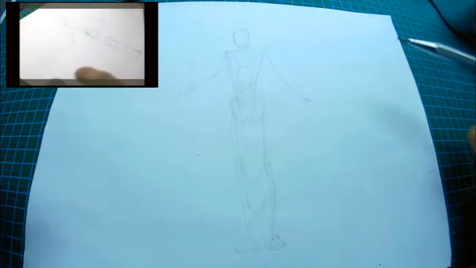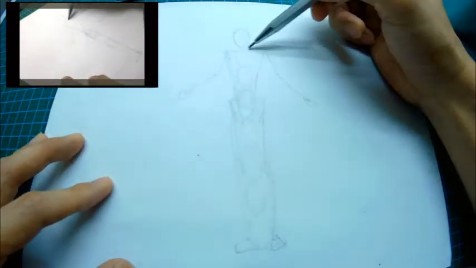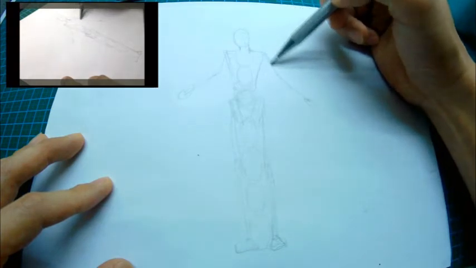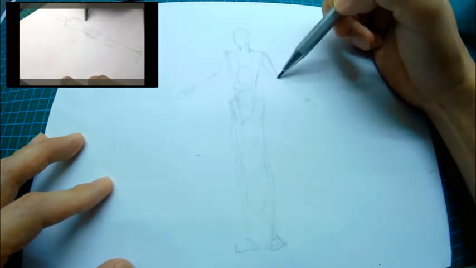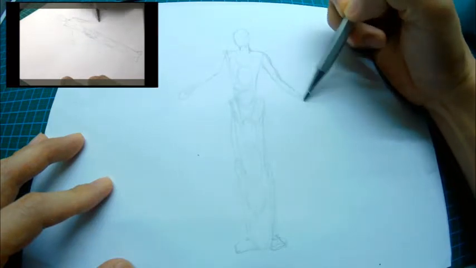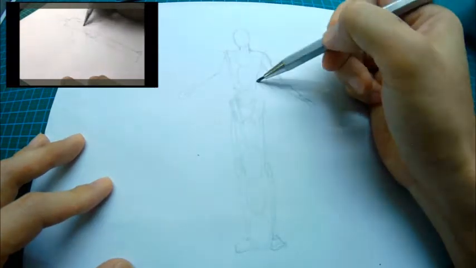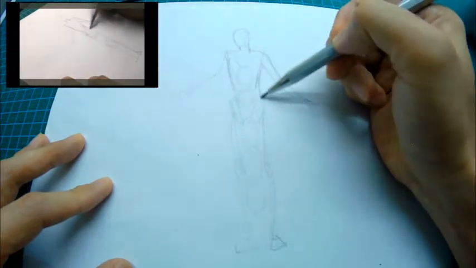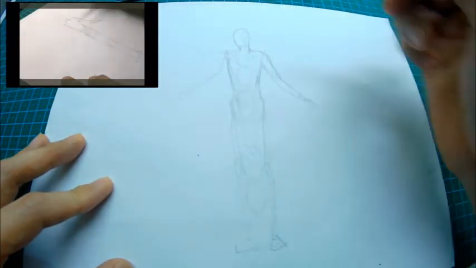So when you fill this in, just to prove a point, you see that the proportions really come out and help.